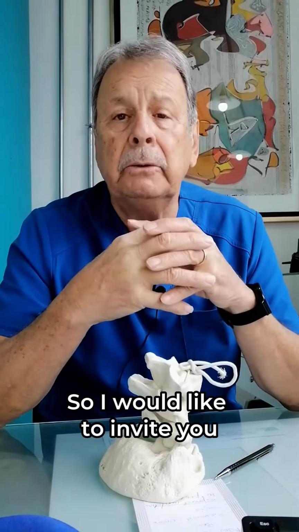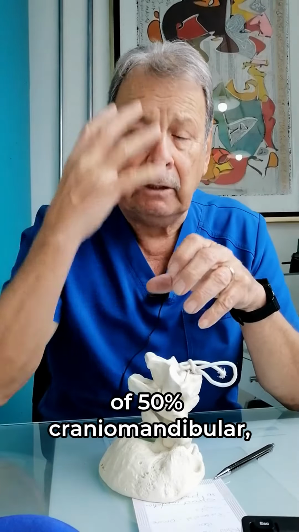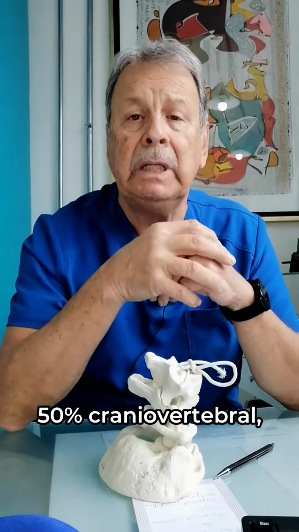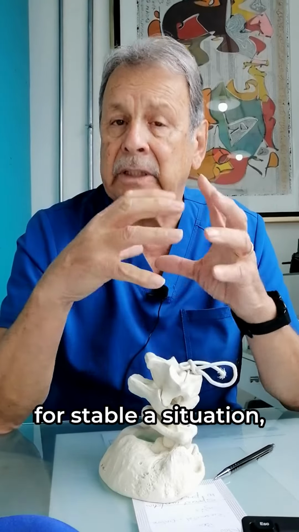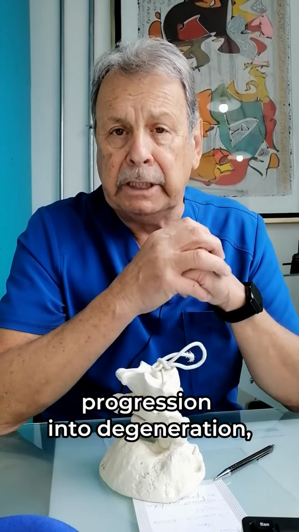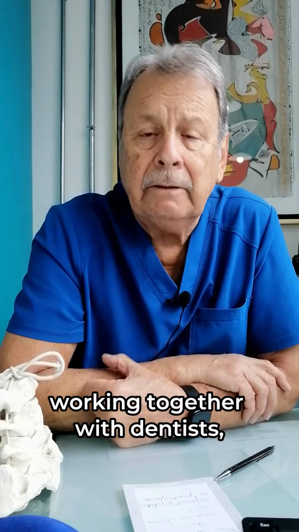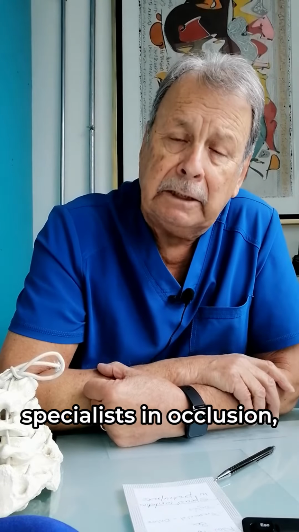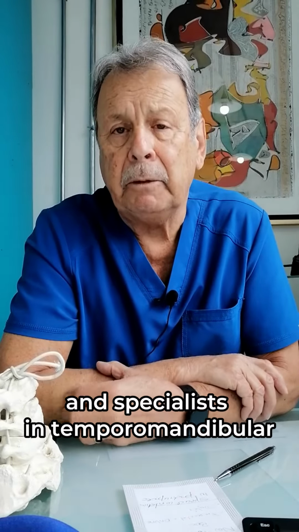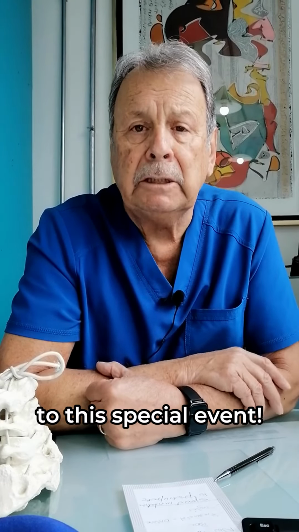So I would like to invite you to understand this bidirectional system of 50% craniomandibular, 50% craniovertebral, and occlusion for a stable situation to stay away from disorders, pathologies, progression into degeneration, headaches, and facial pain. It's a very special program working together with dentists, physical therapists, specialists in occlusion, and specialists in temporomandibular joint disorders. So we would like to invite you to this special event.